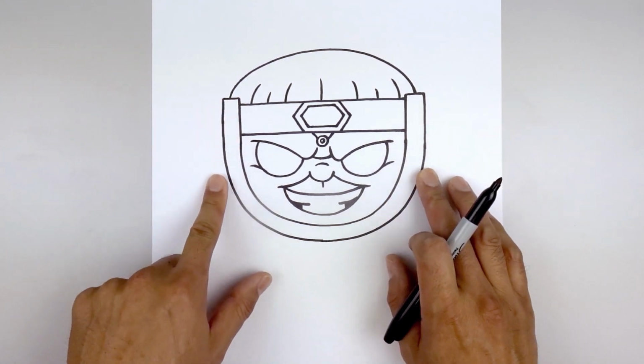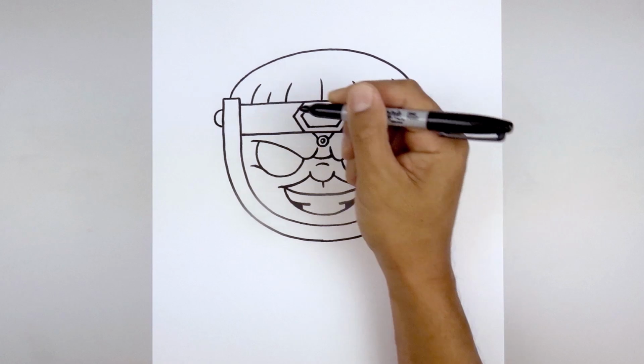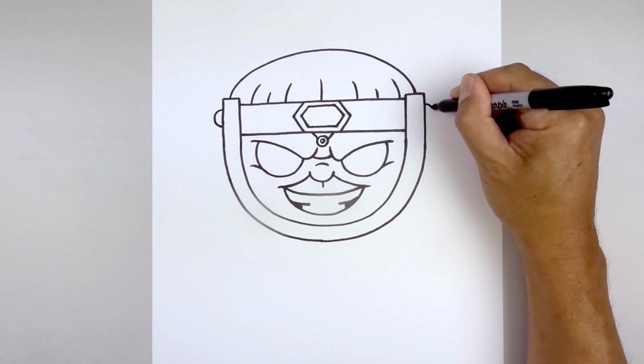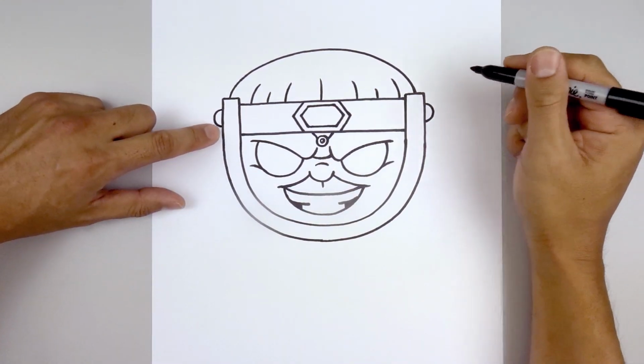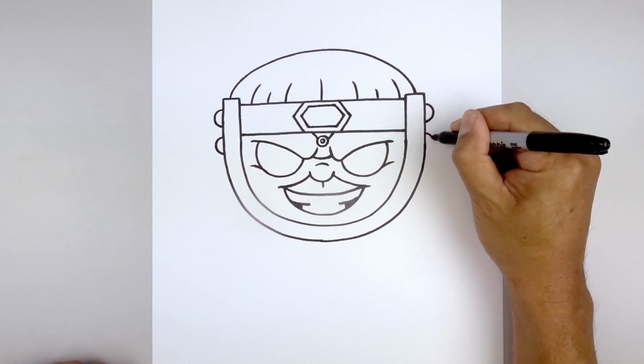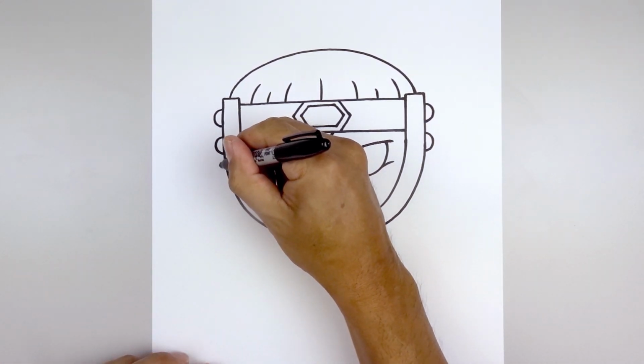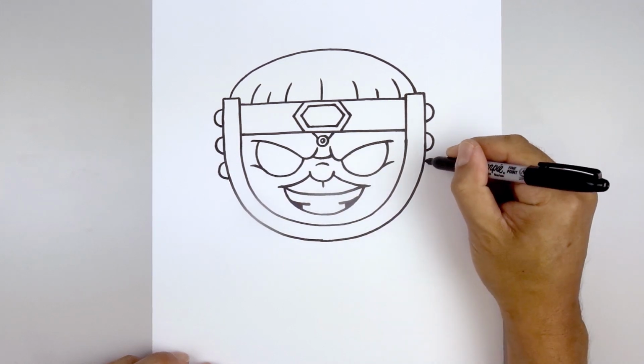Now we're going to add 3 half circles along the side of the head. Let's start at the very top. Curve out and then in. Line this up on the right. Now we leave a small gap and do that again, going around and then in. And we'll do that one more time, stepping down, going out and in.